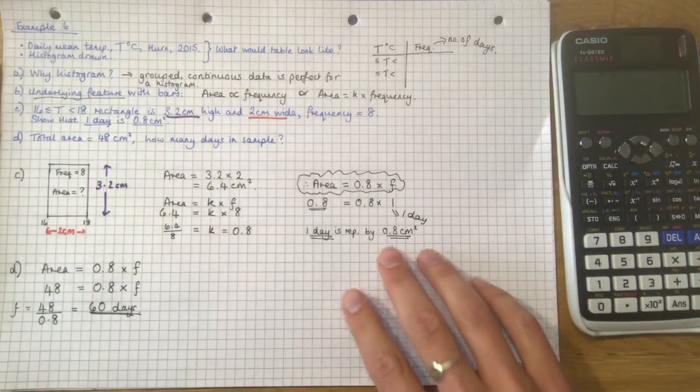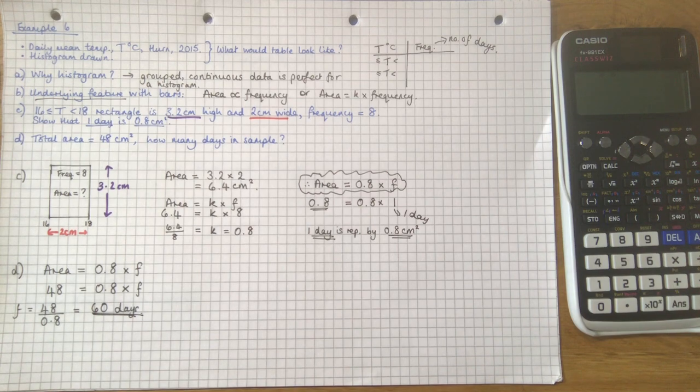That takes us to the end of this section. So you now know enough to have a go at exercise 3D.